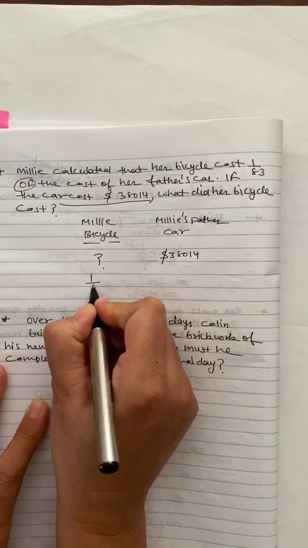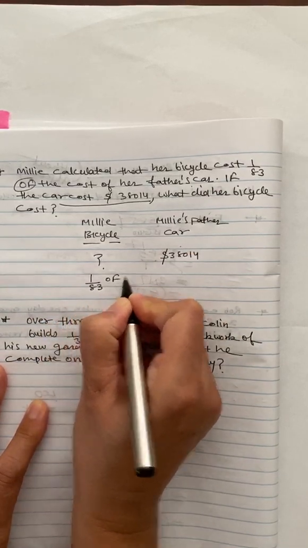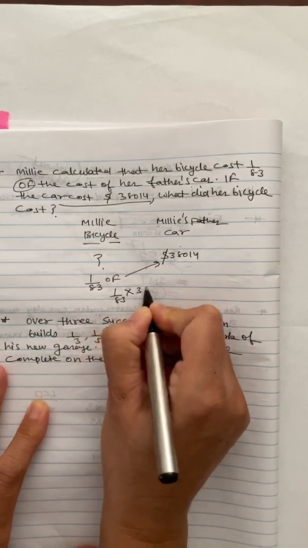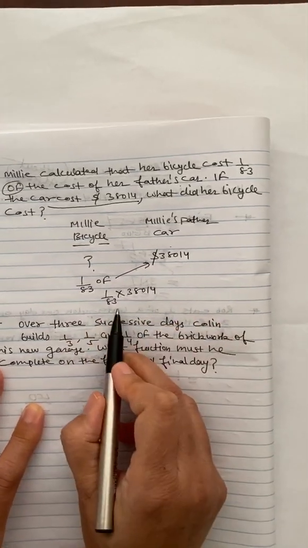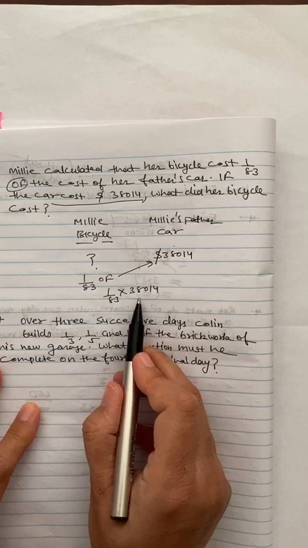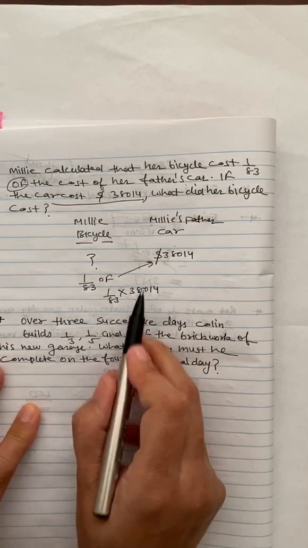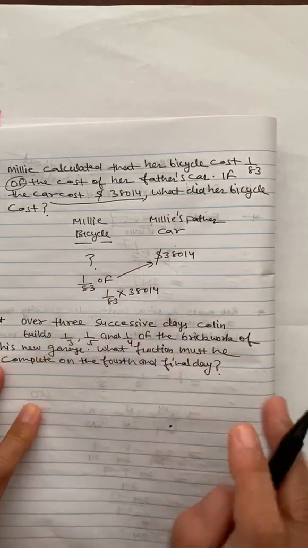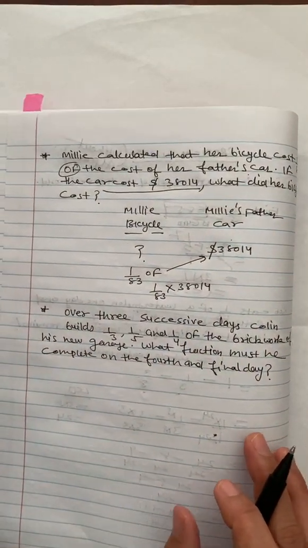So that means 1 over 83 of this number. And 'of' means again multiplication. So 1 over 83 times 38,014 will give you the cost of Millie's bicycle. Now I'm going to use a calculator because it's a big number.